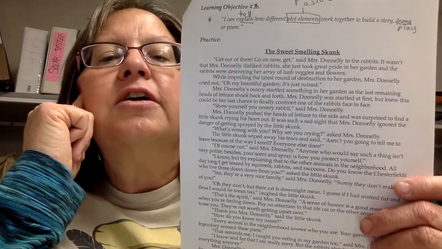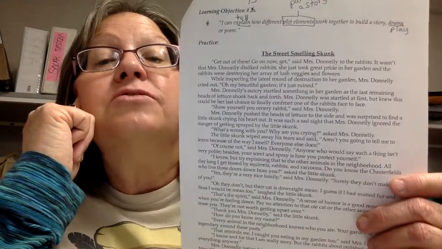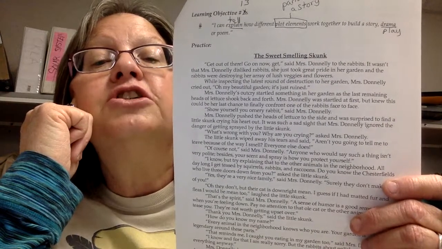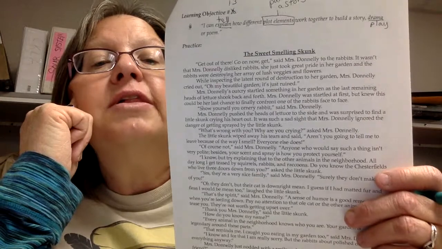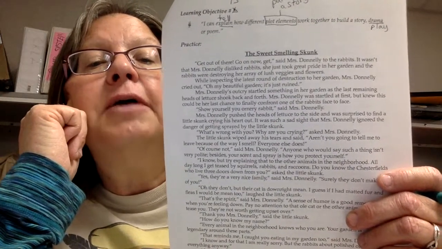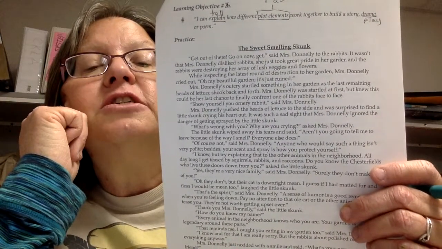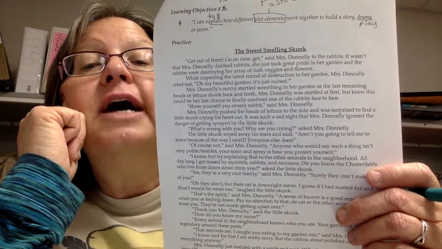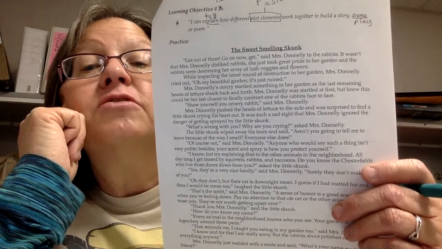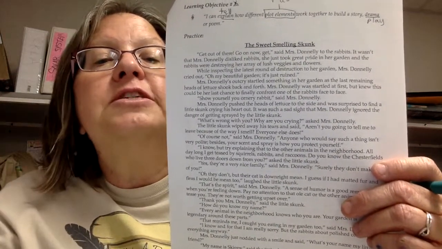Get out of there! Go on now, get! Said Mrs. Donnelly to the rabbits. It wasn't that Mrs. Donnelly disliked rabbits. She just took great pride in her garden, and the rabbits were destroying her array of lush veggies and flowers. While inspecting the latest round of destruction to her garden, Mrs. Donnelly cried out, "Oh, my beautiful garden, it's just ruined!" Mrs. Donnelly's outcry startled or surprised something in her garden as the last remaining heads of lettuce shook back and forth. Mrs. Donnelly was startled or surprised at first, but she knew this could be her last chance to finally confront one of the rabbits face to face.